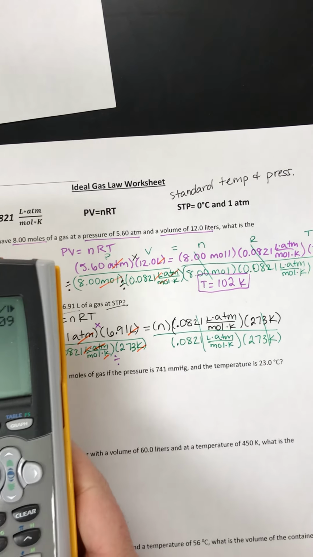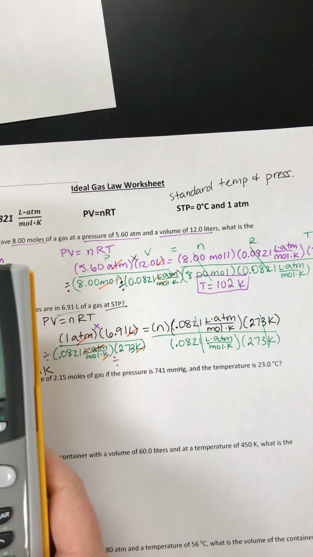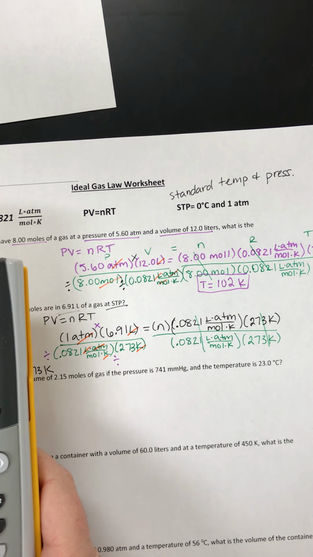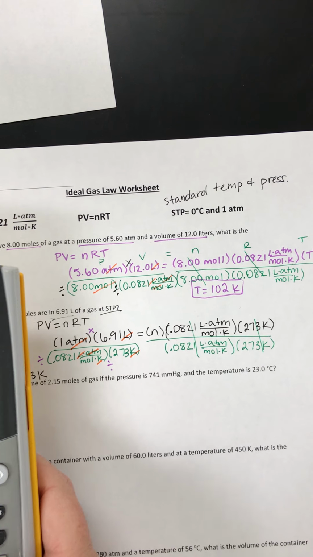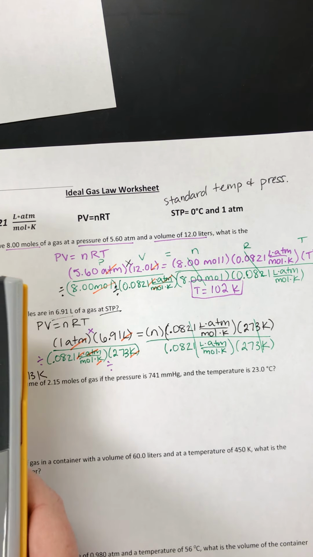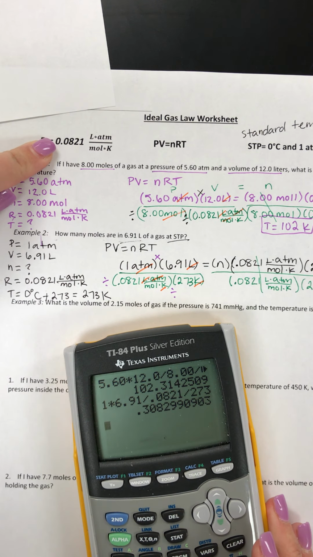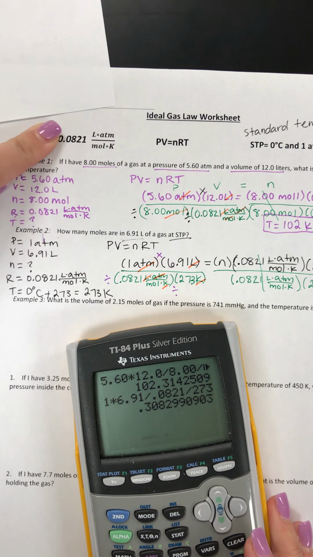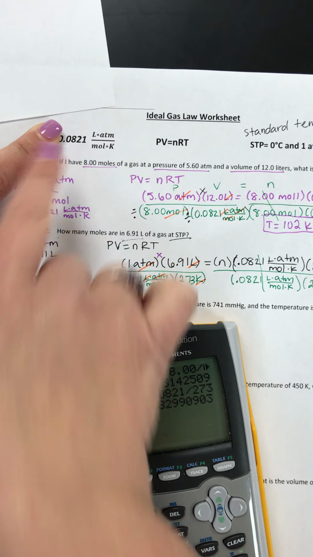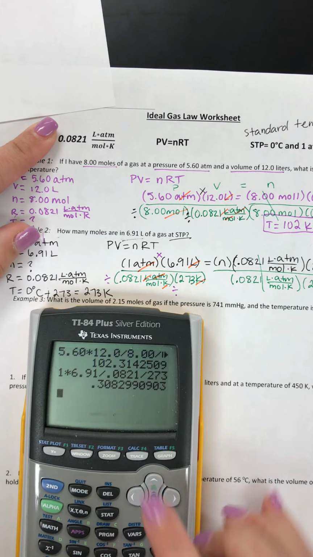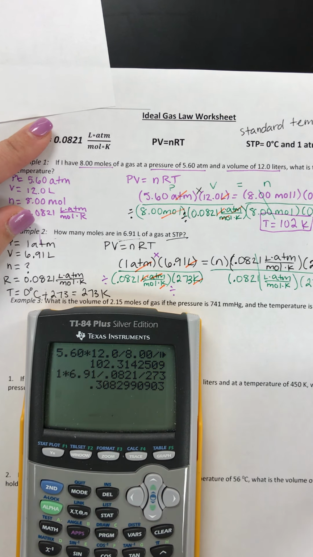So we're going to do 1 times 6.91 divided by 0.0821 divided by 273. Some of you are probably thinking, you left off the front 0, miss. It doesn't matter. It's a leading 0, so you can write it or not. It doesn't bother me. But you must have 0.0. That part does matter. I got a pretty small number, but that's okay because it's moles.